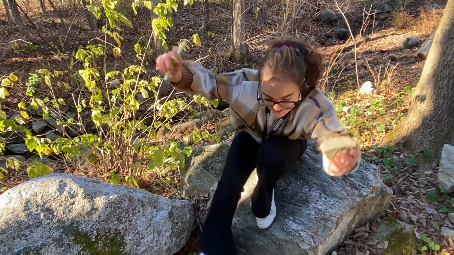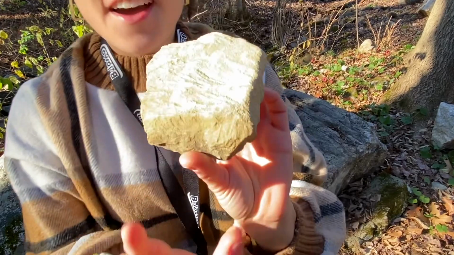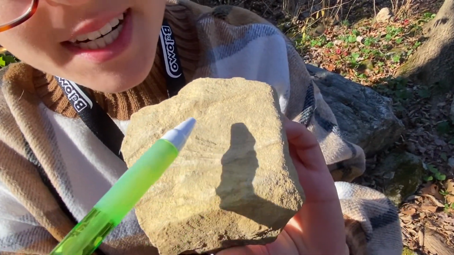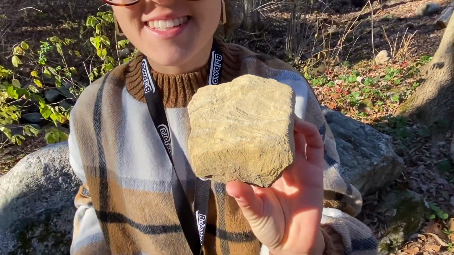This is a sedimentary rock. Have you seen one like it before? Do you notice these interesting markings? This rock certainly has a story to tell, so let's see if we can discover it.